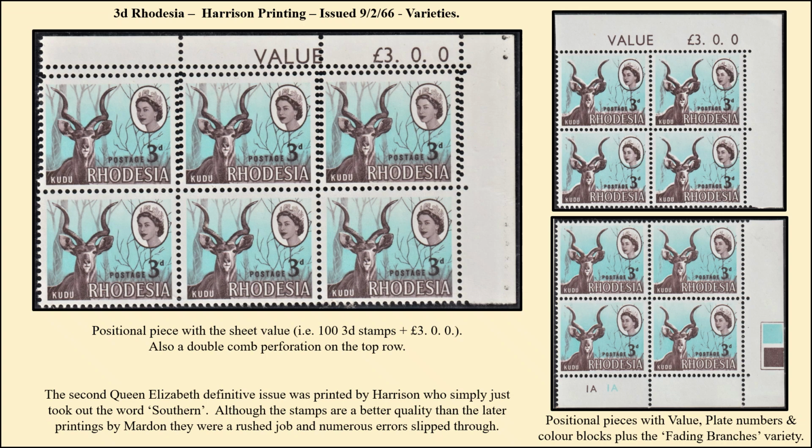I show an extra line in the perforations, in the comb perforation, down on the top row, and then on the two small blocks to the right, you'll see that the branches, which you can see clearly on the left-hand stamp, are fading as if on a foggy day. They are just suggested through the mist.